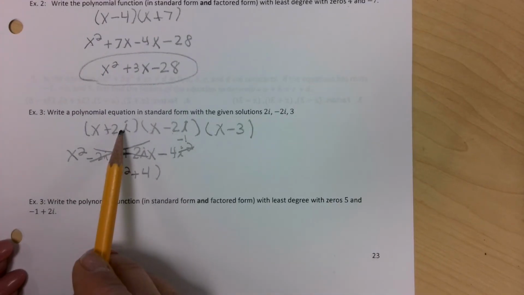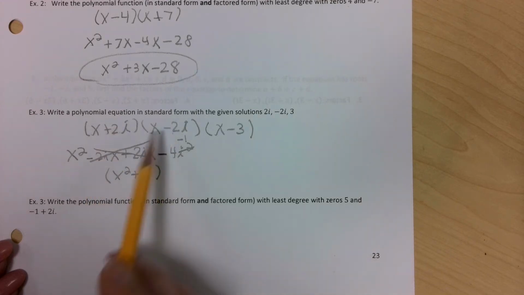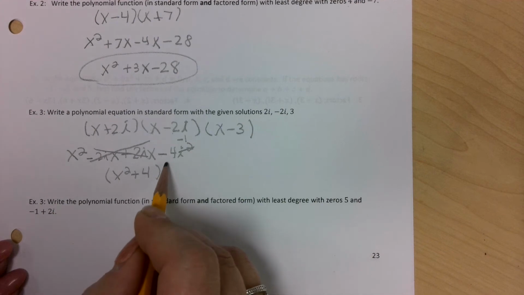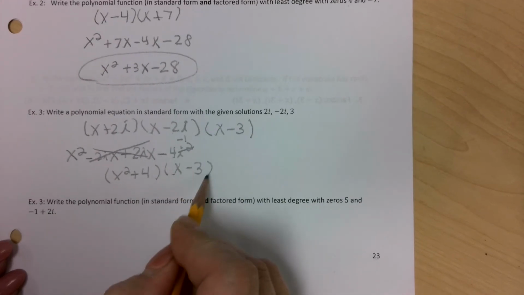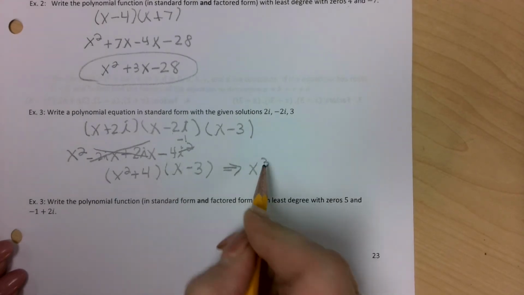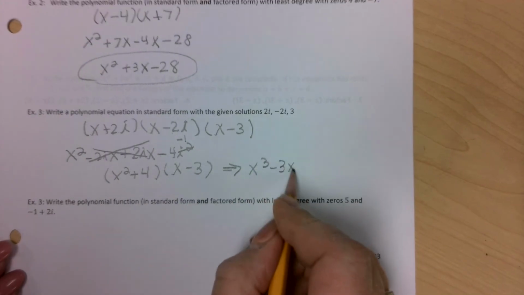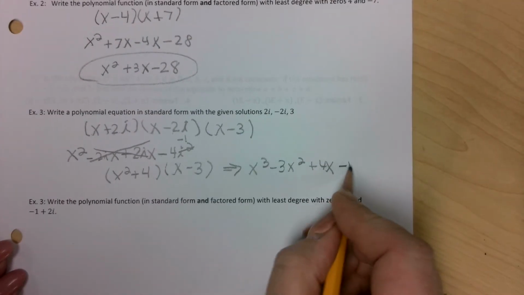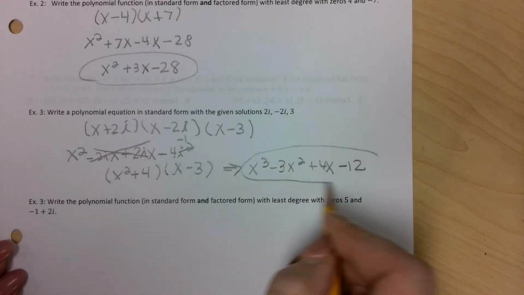Since there's i's, one's positive and one's negative, it's going to cancel the negatives and turn it into a positive. I'm then going to take that times x minus 3, and I get x cubed minus 3x squared plus 4x minus 12 as my final answer.